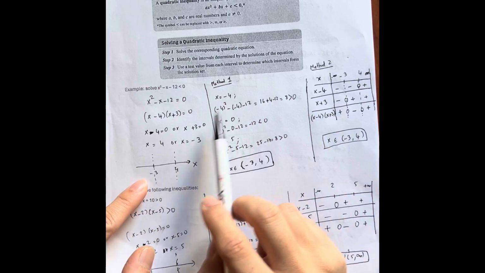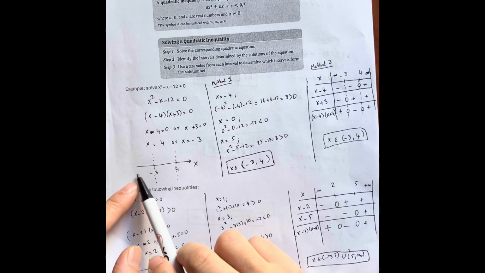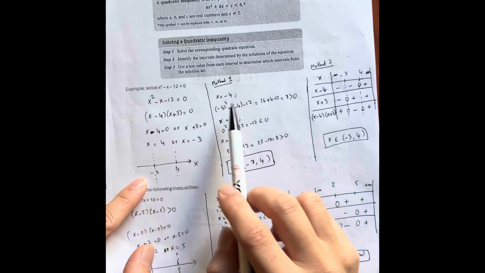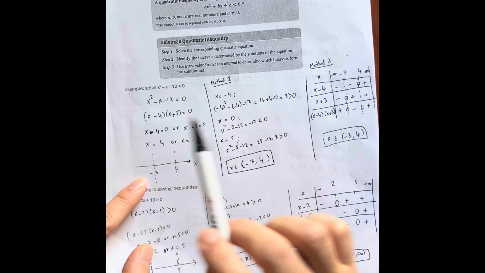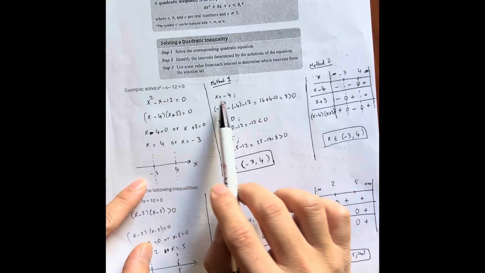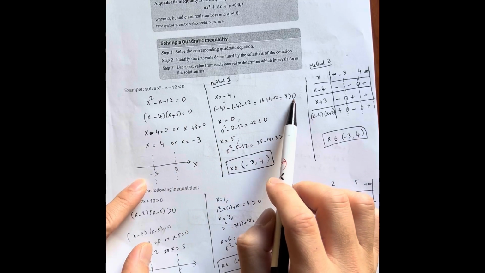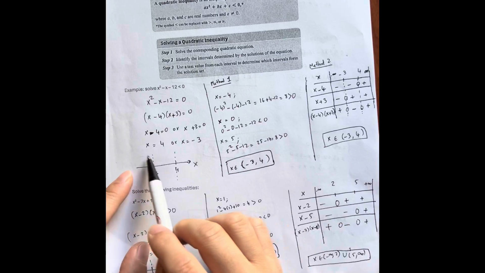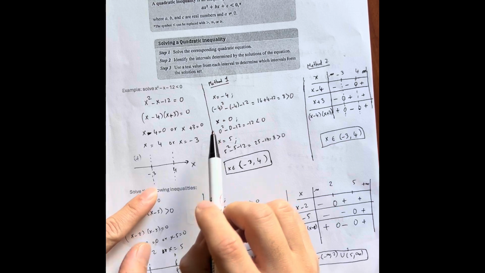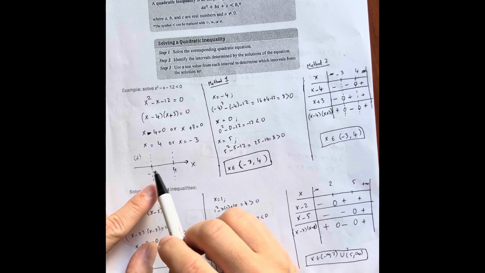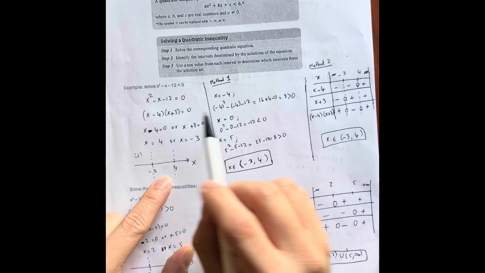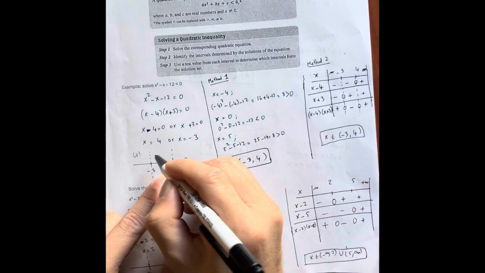For example, let's find a number that's in this region, less than -3, so we can use -4. Plug the -4 into this expression: -4 squared minus (-4) minus 12. That turned out to be 8, which is positive. So this region is positive. Now let's find a number in this region between -3 and 4. We can use 0. Plugging 0 in, we get -12, which is negative. So this region is negative.